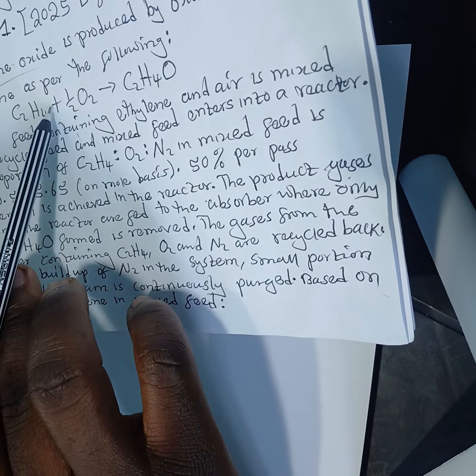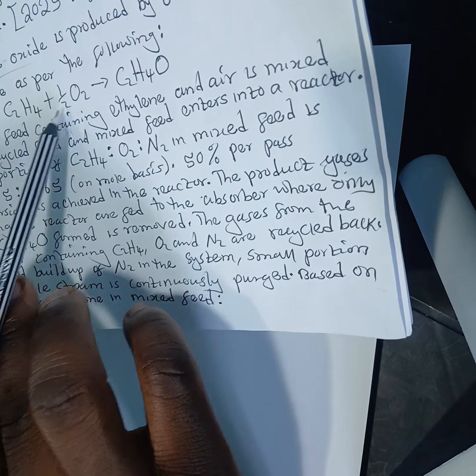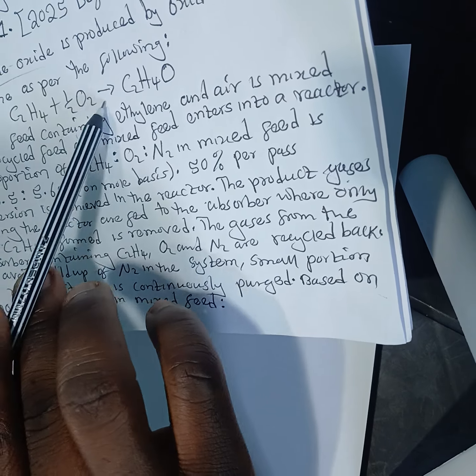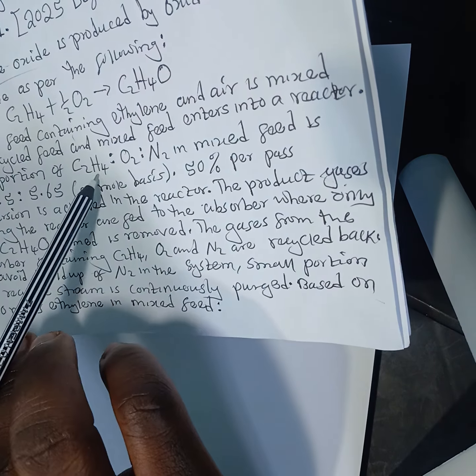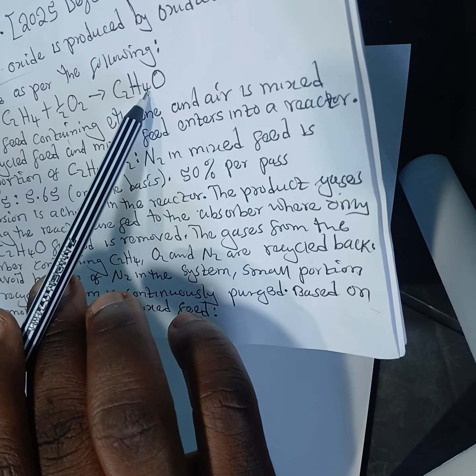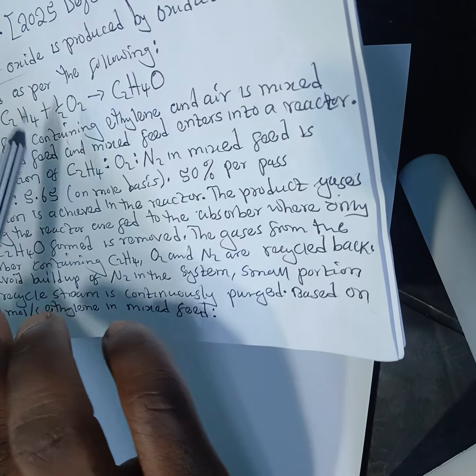C2H4 reacting with 1/2 O2 to produce, this is C2H4 and then this is O.